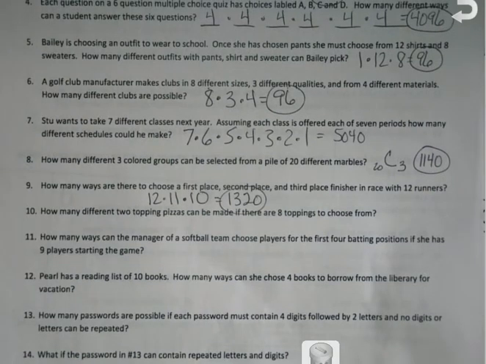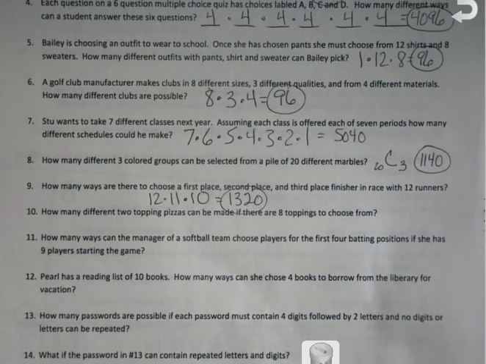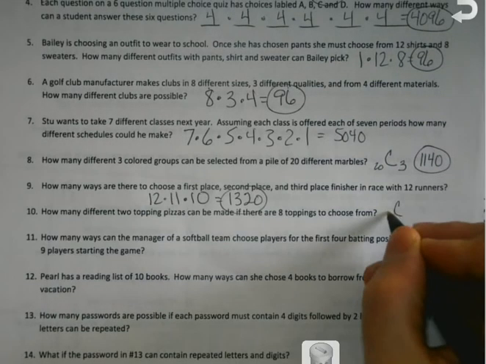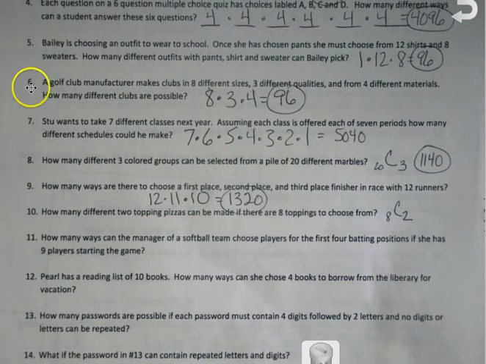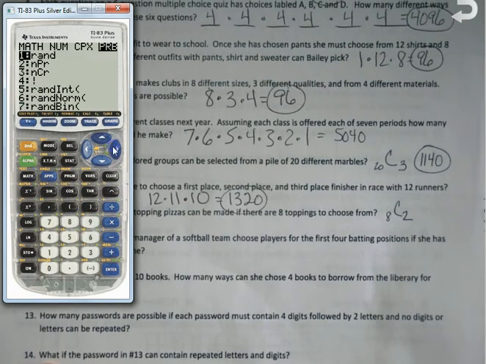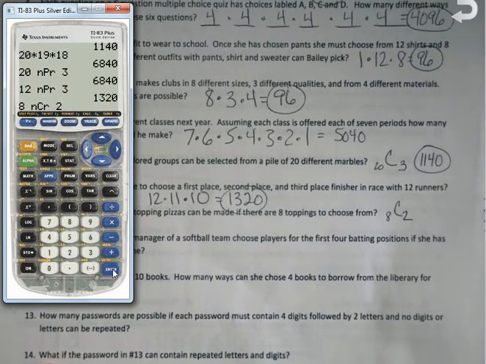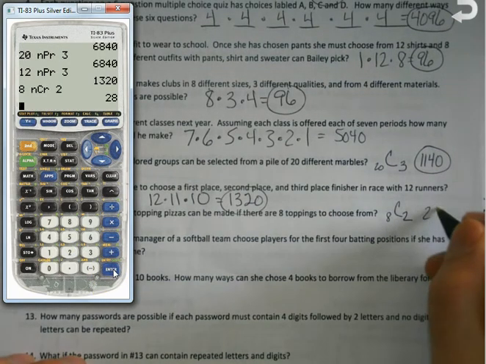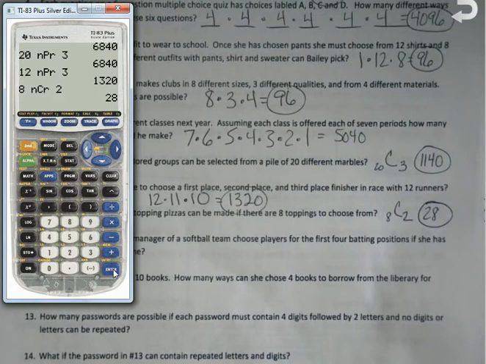How many different 2-topping pizzas can be made if I have 8 to choose from? Which one is it this time? 2-topping pizzas. Does it matter if it's sausage and mushroom or mushroom and sausage? No. So let's see here. 8 choose 2. And I sort of work my way through here.